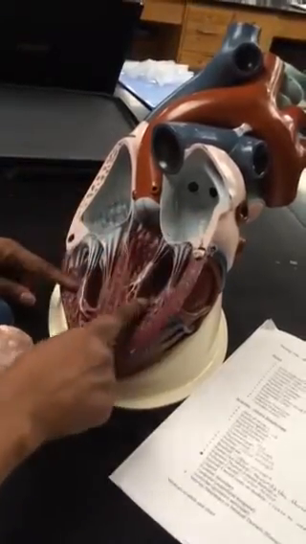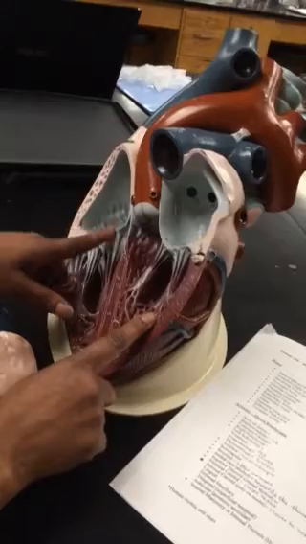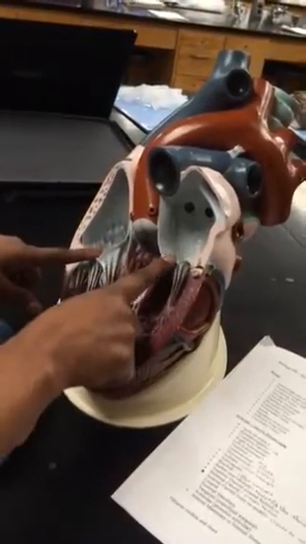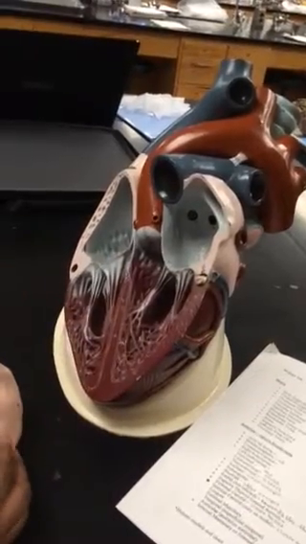Between the chambers, we have the valves. On the right, that's your tricuspid valve, and on the left, that's your bicuspid or mitral valve.